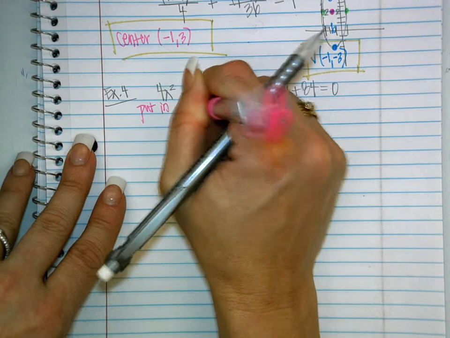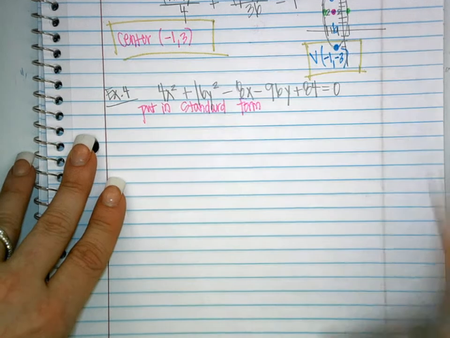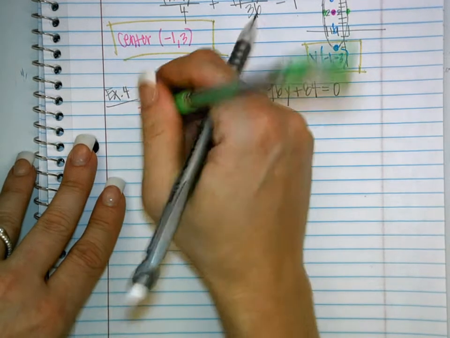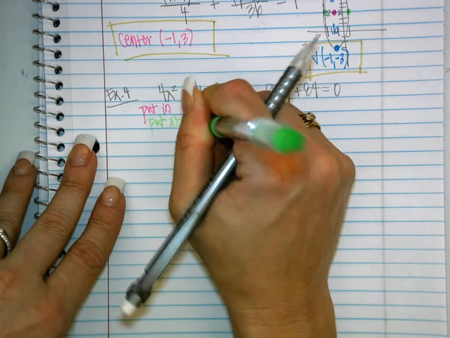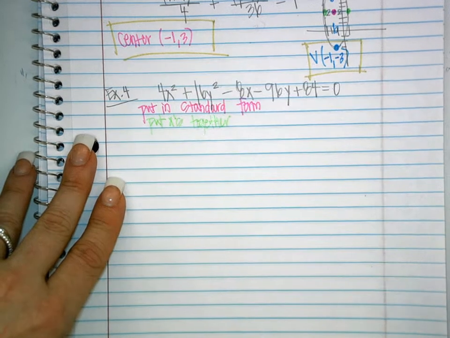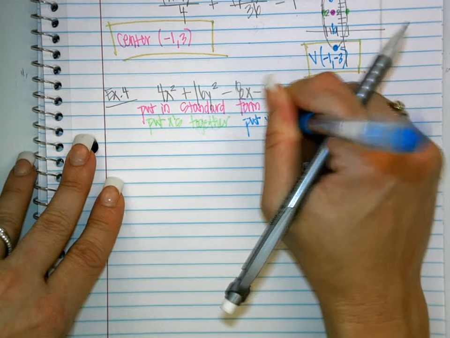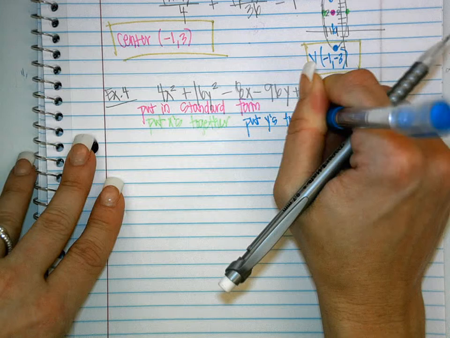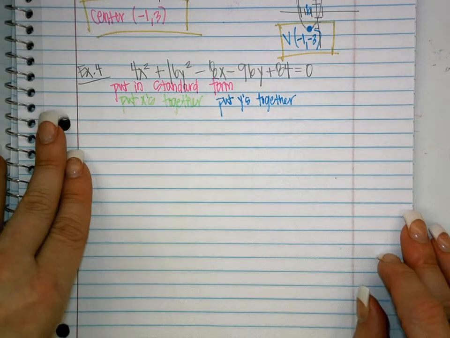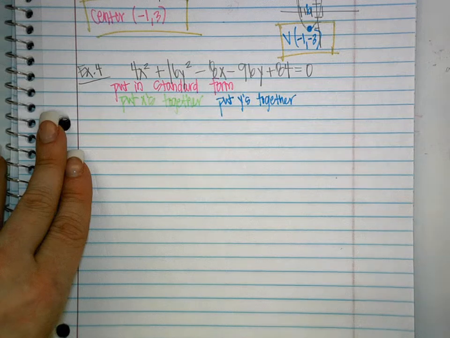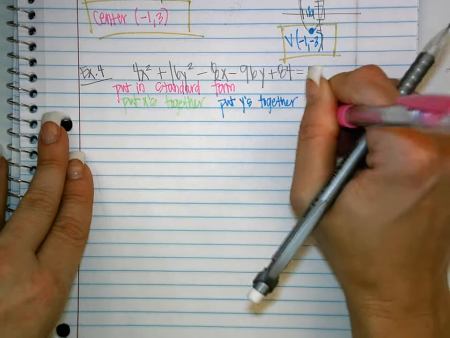This is where you're going to have to complete the squares. To put it in standard form, you want to put the x's together, you're going to put the y's together, and what else do you have to do to get it in standard form? Move the whole number to the right side.